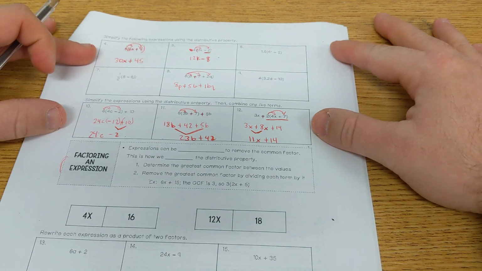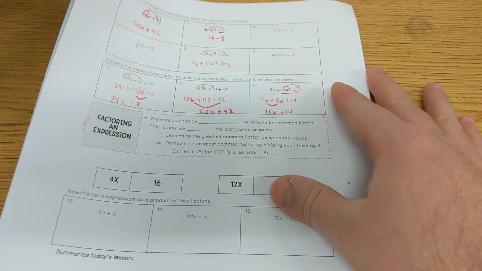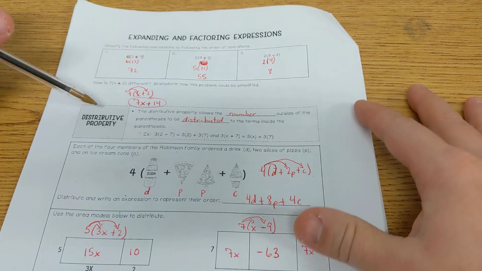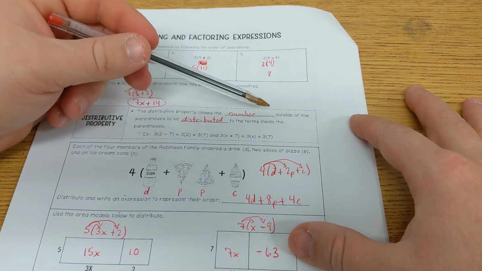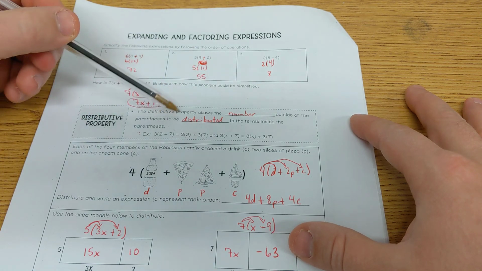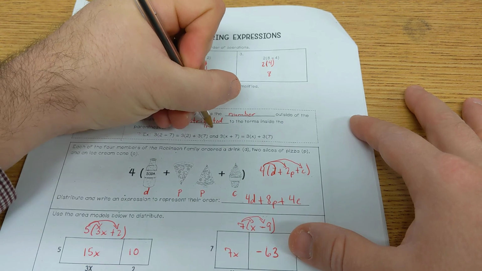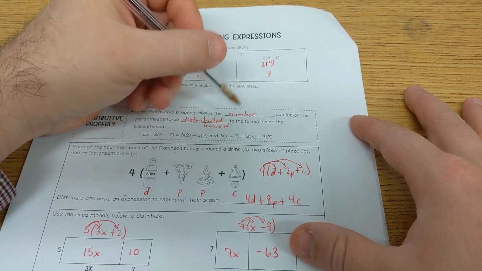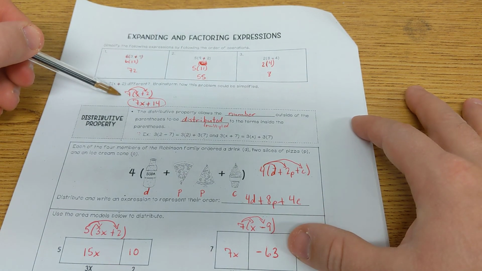So the distributive property, as it says right here, and it said it in the front of the video, allows the number outside of the parentheses to be distributed, so multiplied, to the terms inside the parentheses, just like this.